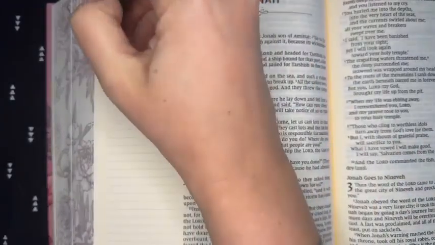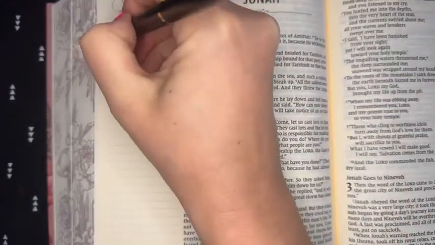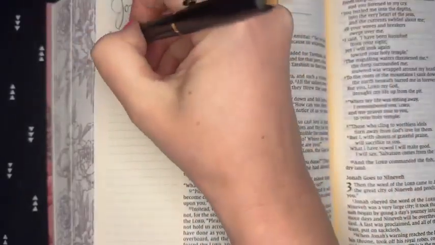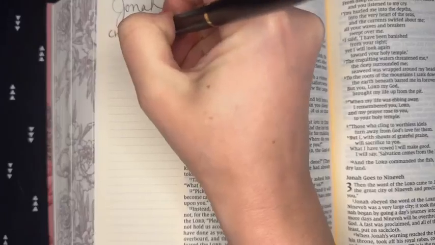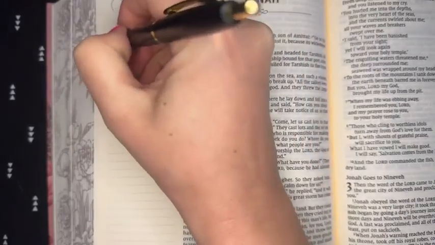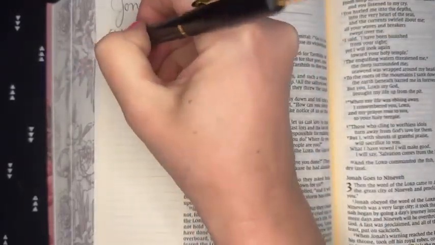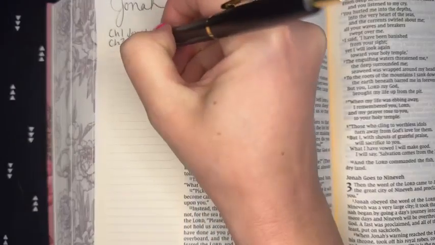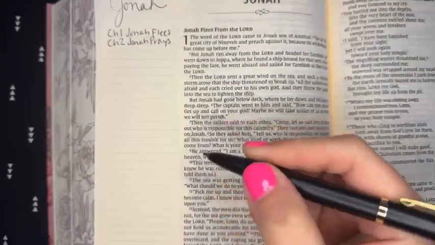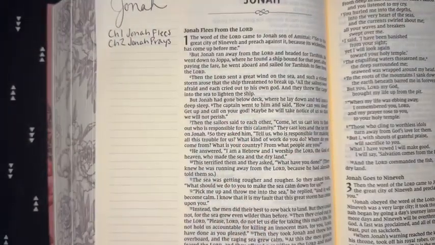So the book of Jonah, let's outline it a little bit. Chapter 1, Jonah flees. Chapter 2, Jonah prays. And all I'm doing is looking at my headers to get a gist of what this book is going to be about.